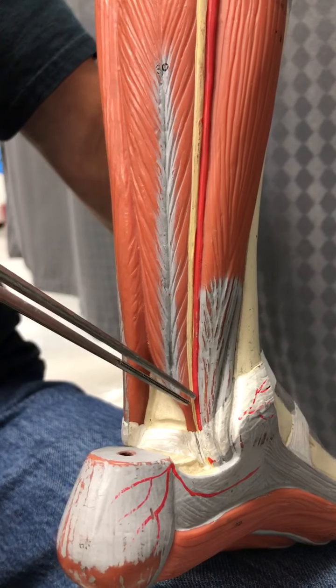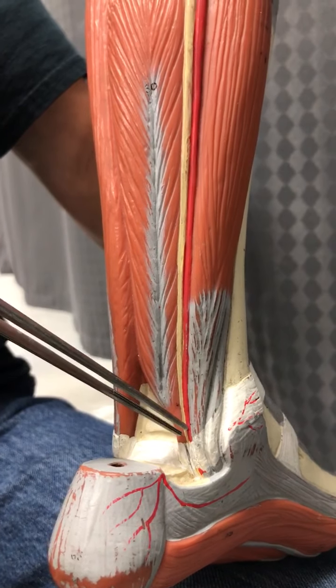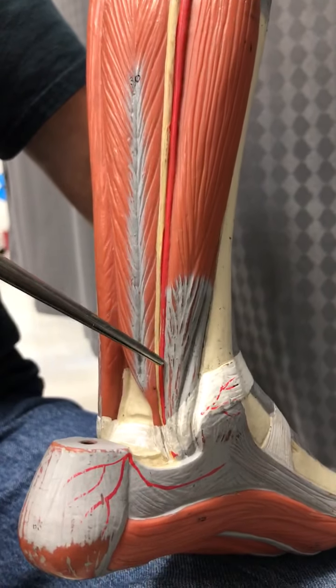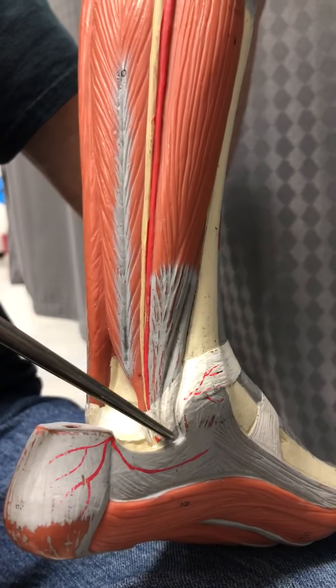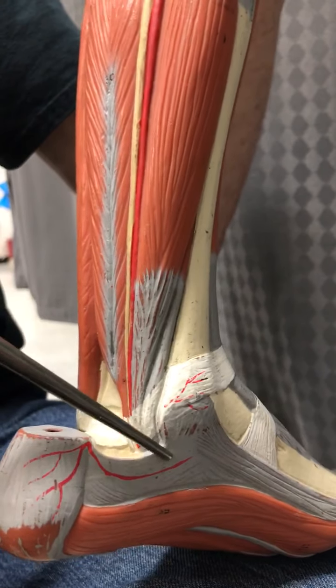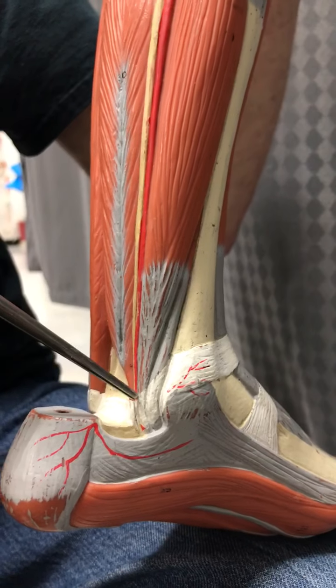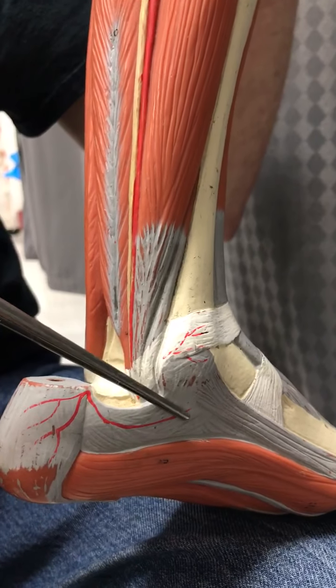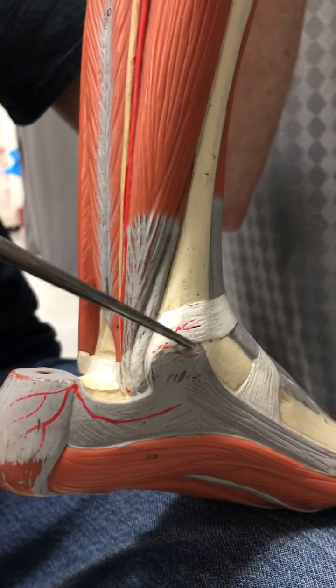This is not called the posterior tibial nerve, but rather the tibial nerve. But the artery and the vein are called the posterior tibial artery and vein, passing posteriorly around and inferiorly to the medial malleolus.